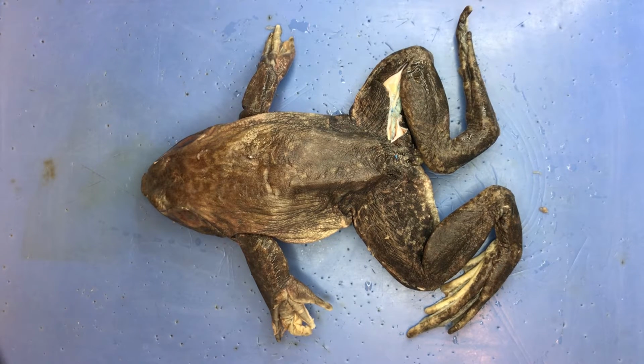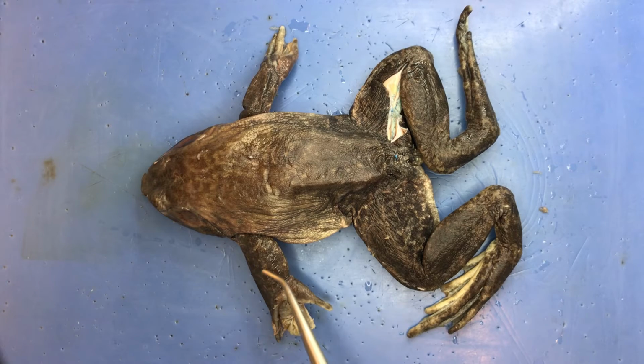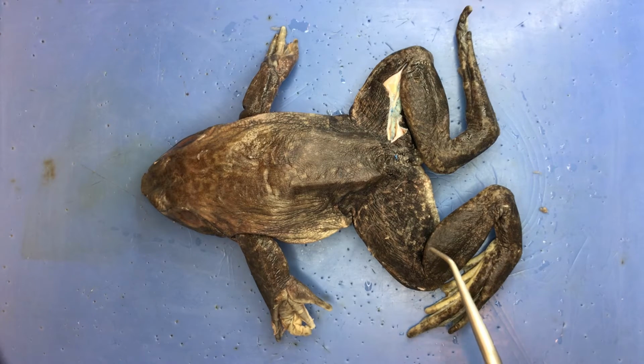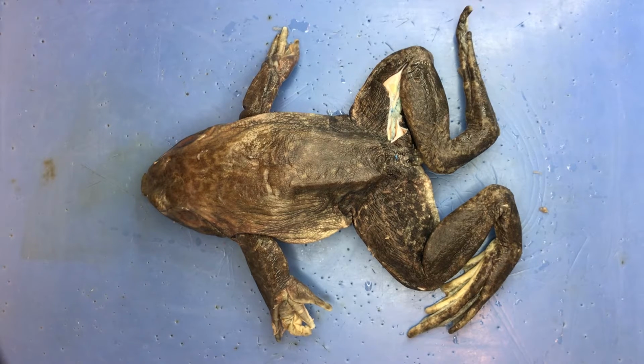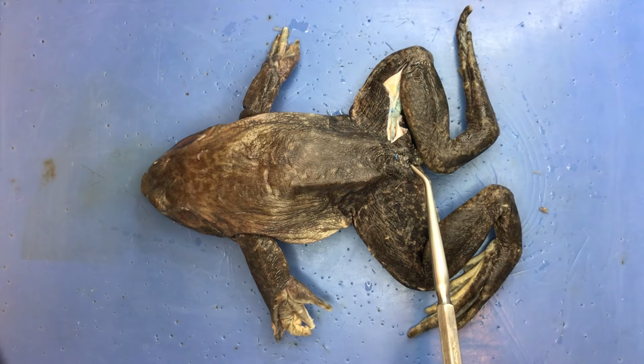To begin our dissection of the frog, we will first look at its external anatomy. The first organ we see is the thin, scaleless skin covering the external anatomy. Next, we see paired forelimbs and paired hind limbs, each limb composed of 4 toes. At the posterior end of the trunk of the animal, between the hind limbs, is located a large vent, which is the opening into the cloaca.